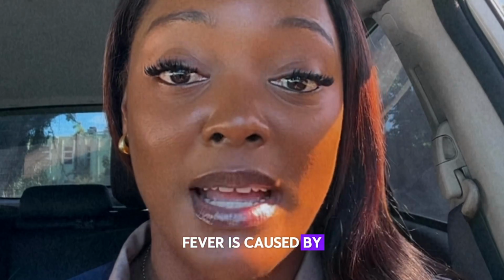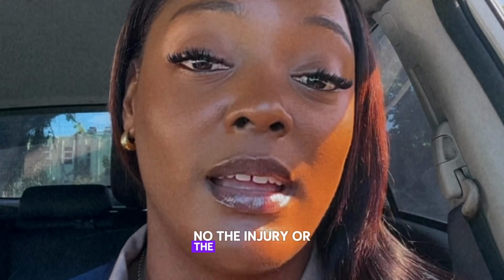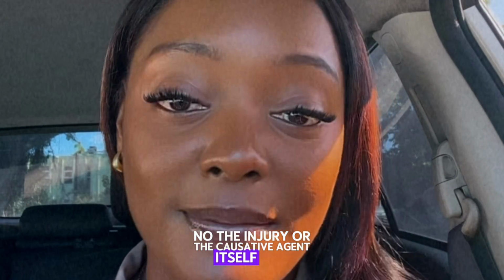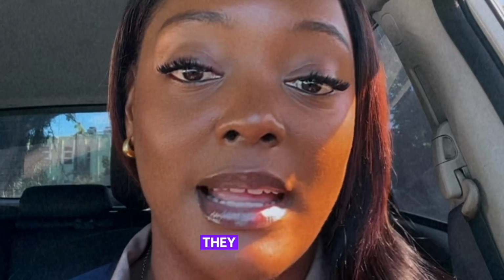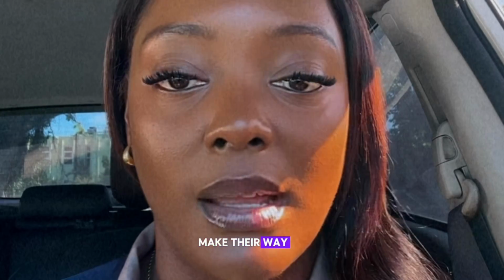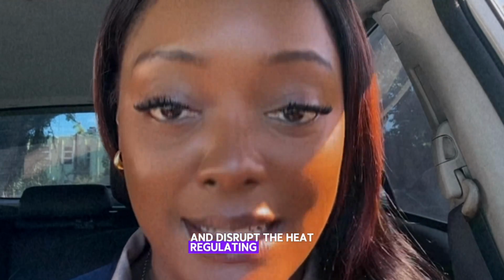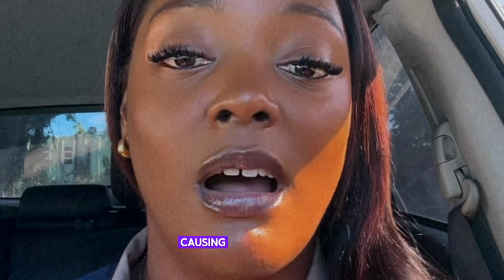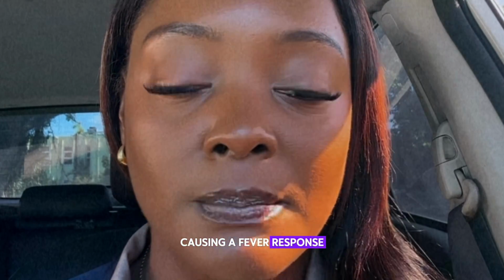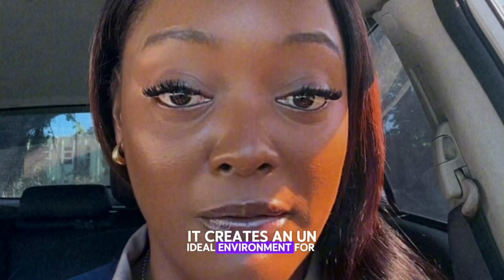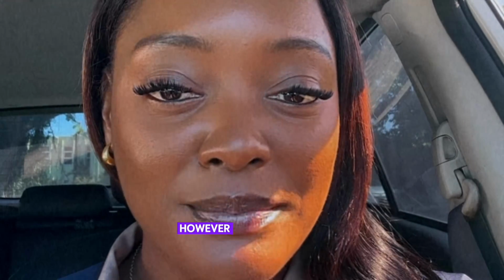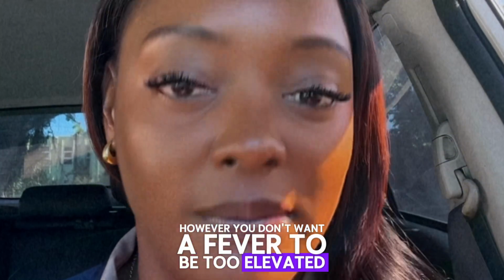Fever is caused by the release of pyrogens. Now, the injury or the causative agent itself can release pyrogens, or the body releases pyrogens. They end up in the bloodstream, make their way to the hypothalamus, and disrupt the heat regulating center of the hypothalamus, causing a fever response. Fever response is normal. It creates an unideal environment for microorganisms. However, you don't want the fever to be too elevated.